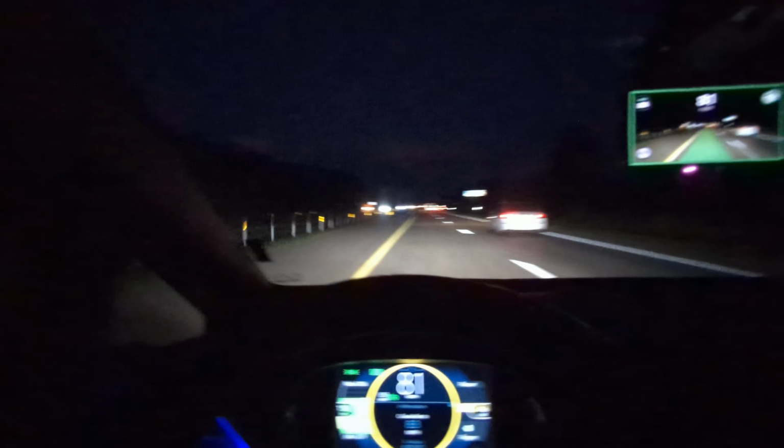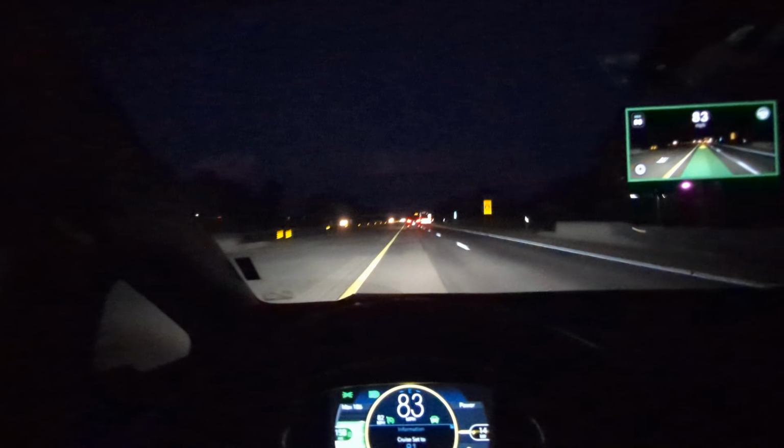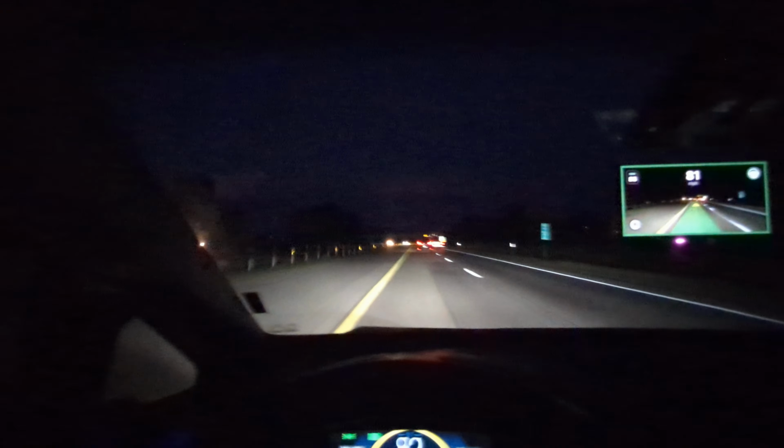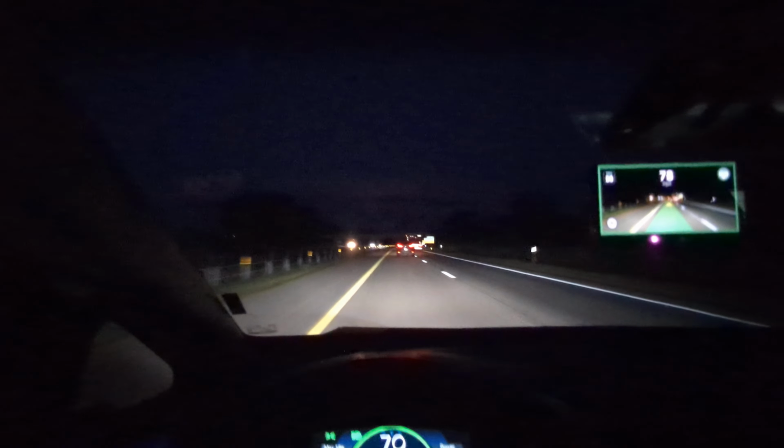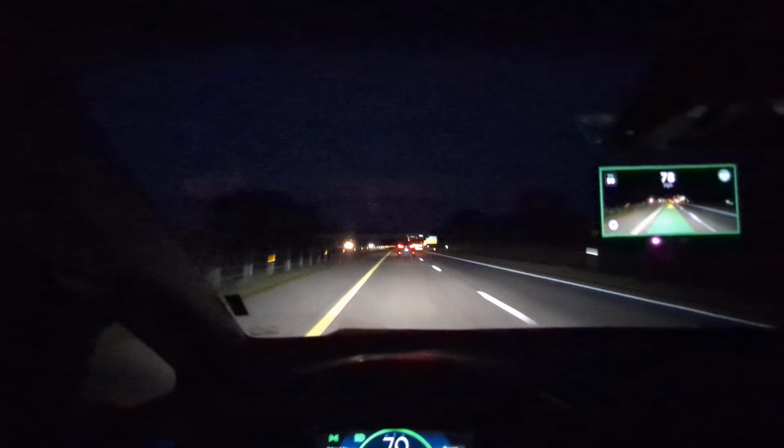Since we can only increase it by 1.6 kilometers per hour per button press, or 1 mile per hour per button press, our resolution is not very fine.